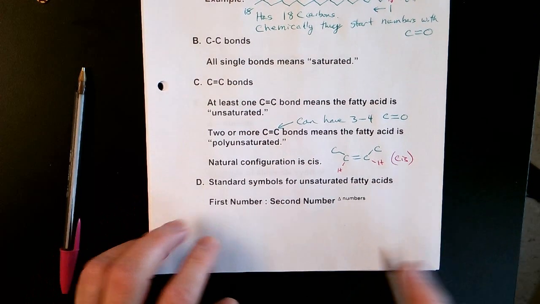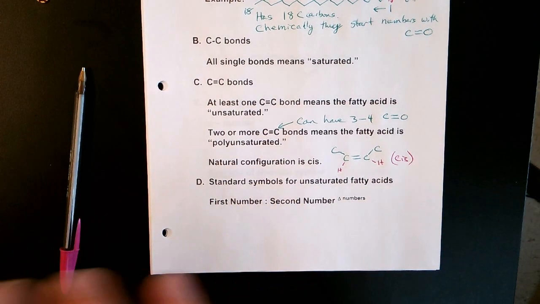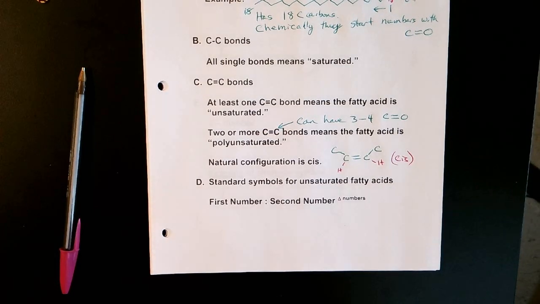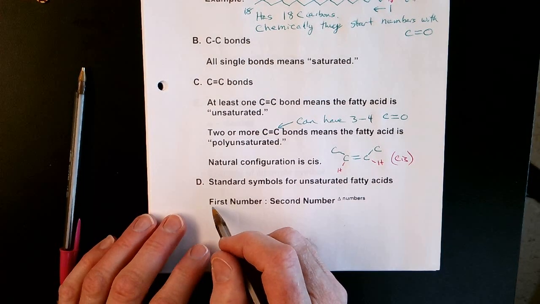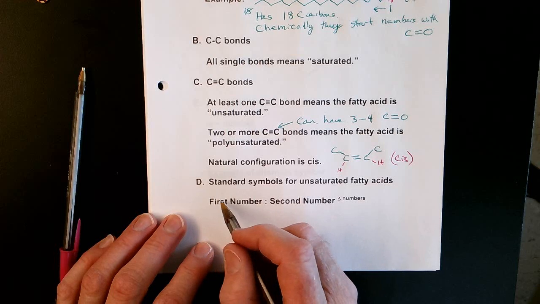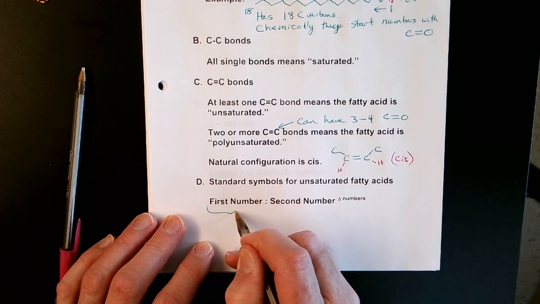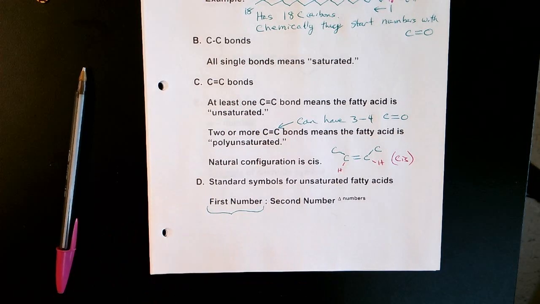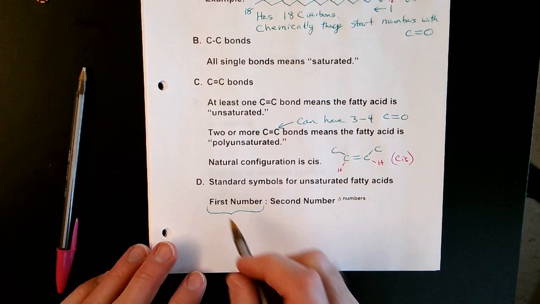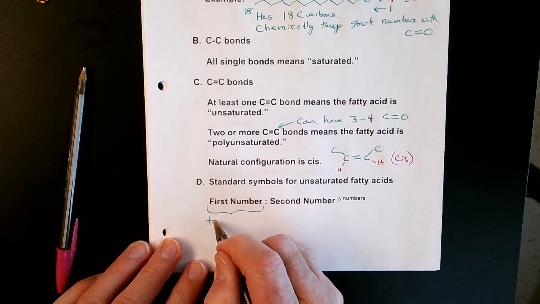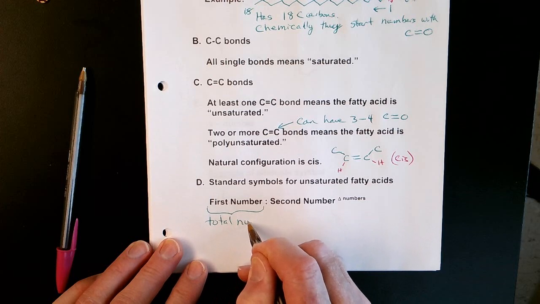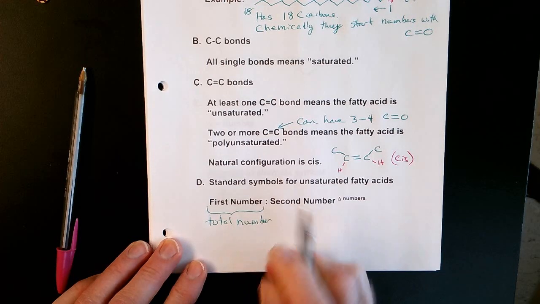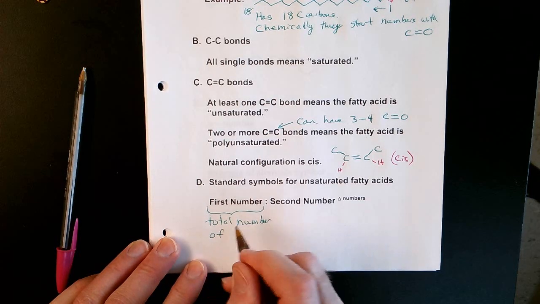Okay, so we're going to start now with treating them chemically, not just looking at them and counting things up. We'll treat them as compounds, and we need some numbering schemes, which will look like this. I'm going to talk about a fatty acid with some numbers, and the first number is going to be your total number of carbon atoms.